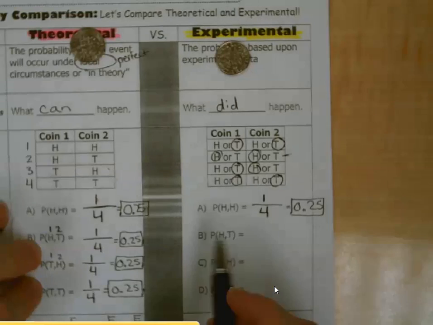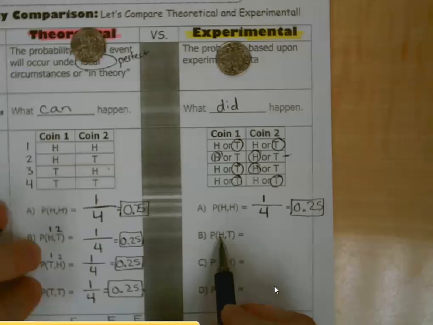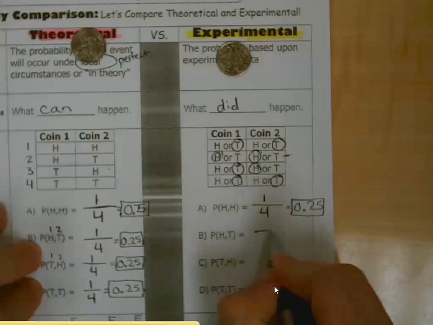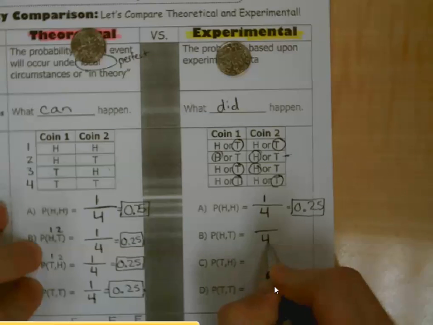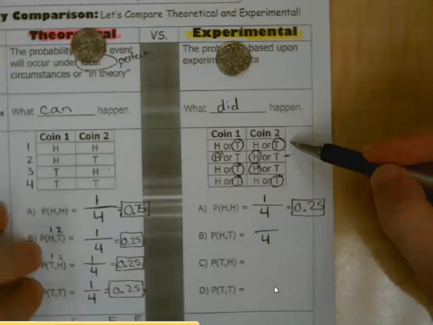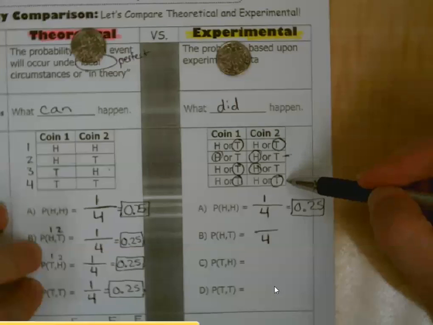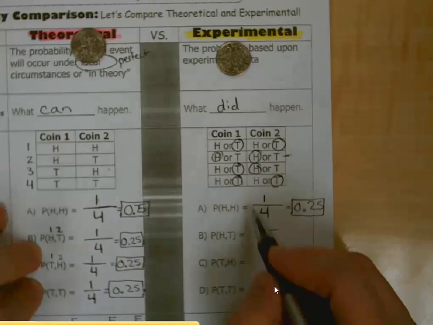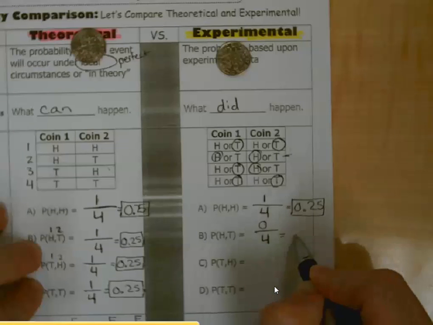Let's move on to the probability of getting a heads and then a tails. Well, we did 4 experiments, but I don't think in any of them did we get a heads first and then a tails. It doesn't look like it. So our probability would be 0 out of 4, or 0.